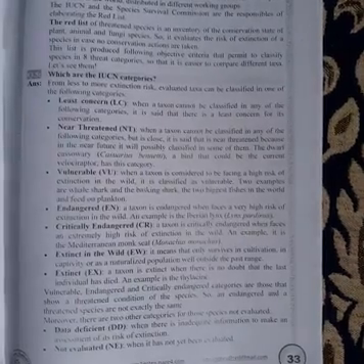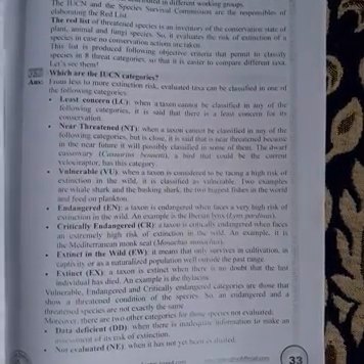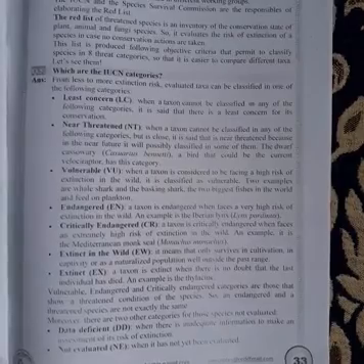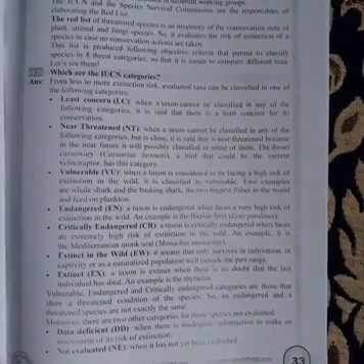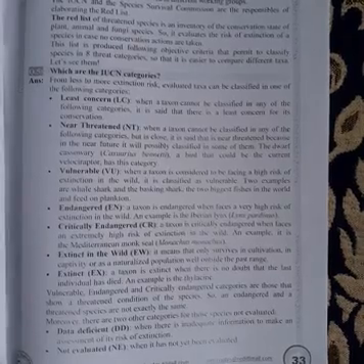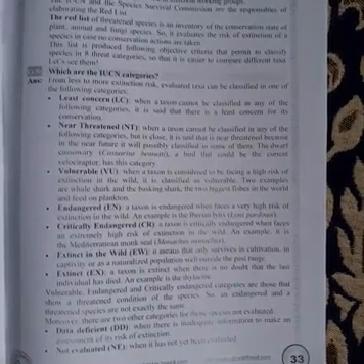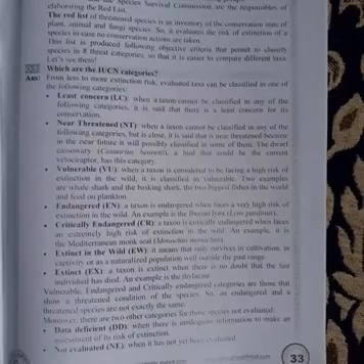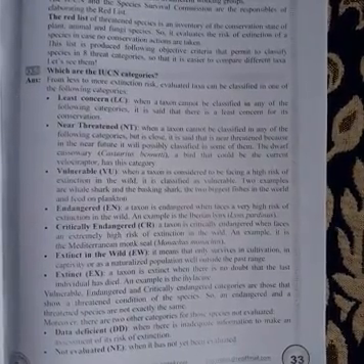An example is the Aberrant. Critically Endangered. A taxon is critically endangered when it faces an extremely high risk of extinction in the world. An example is the Mediterranean monk seal.